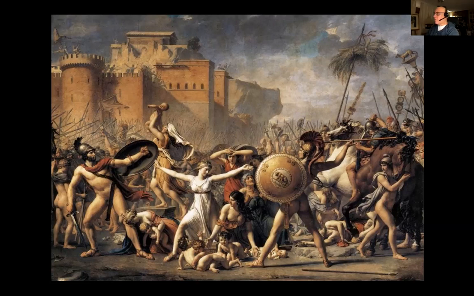If you look at this old battle scene, painted by David in the 19th century, do you see the logo in this painting? It's sort of prominent.